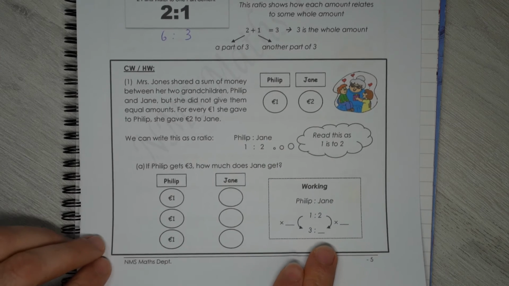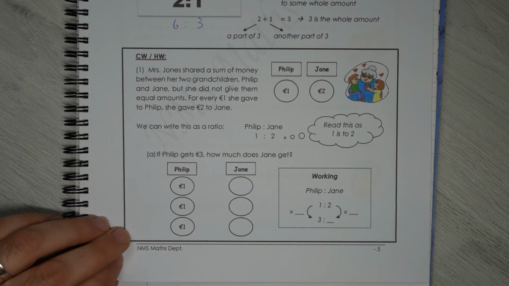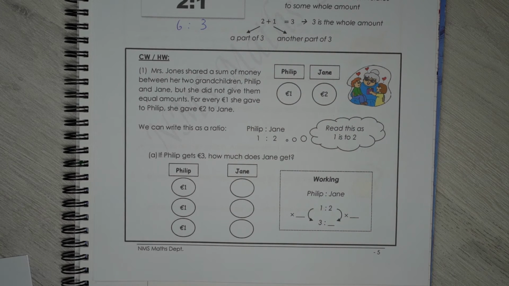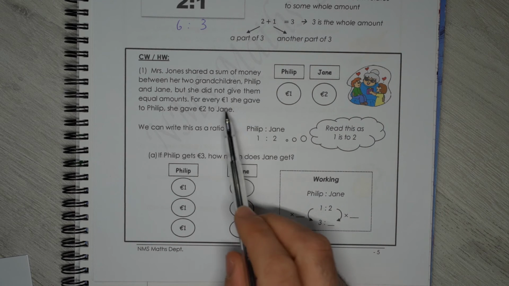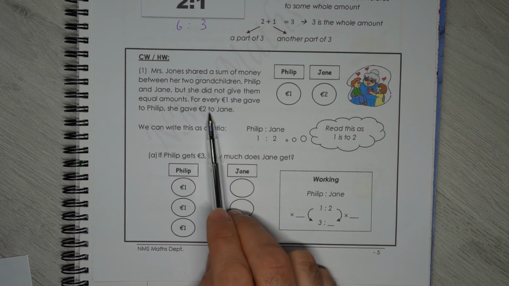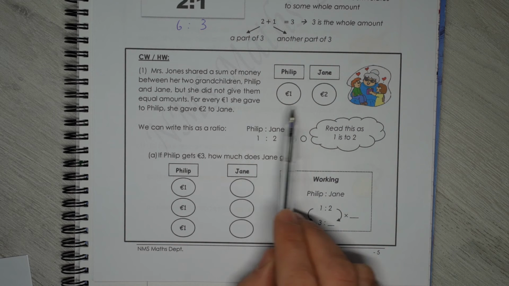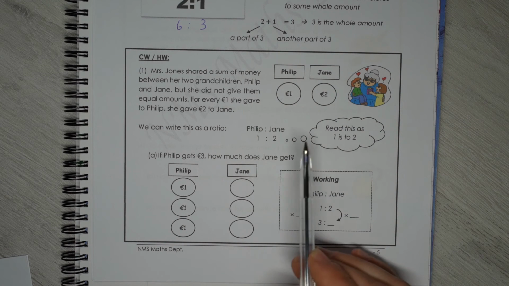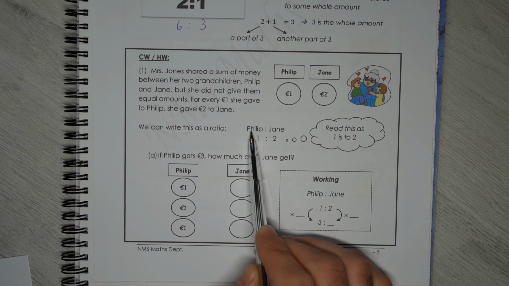Let's work out this example together. So, question number 1. Miss Jones shared a sum of money between her two grandchildren, Philip and Jane, but she did not give them equal amounts. For every €1 she gave Philip, she gave €2 to Jane. So we need to write the ratio with the title.